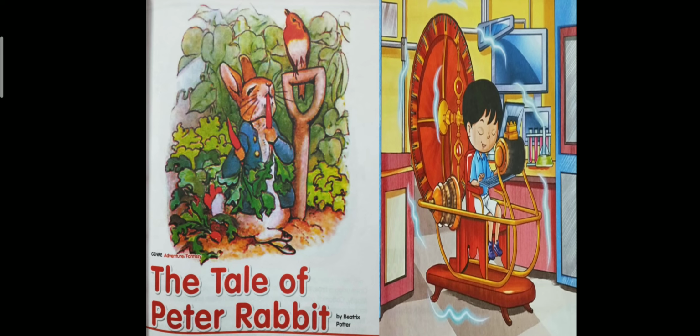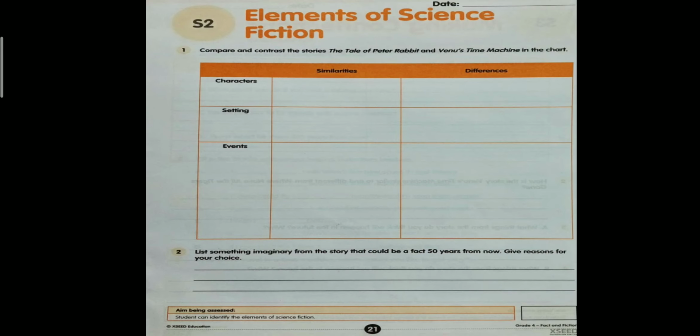Okay, let us compare these two stories, The Tale of Peter Rabbit and Venu's Time Machine. Now see the S2 on page number 21. Compare and contrast the stories, The Tale of Peter Rabbit and Venu's Time Machine, in the chart. So a chart is given here. So similarities are there, differences are there. Towards the left-hand side, character is there.